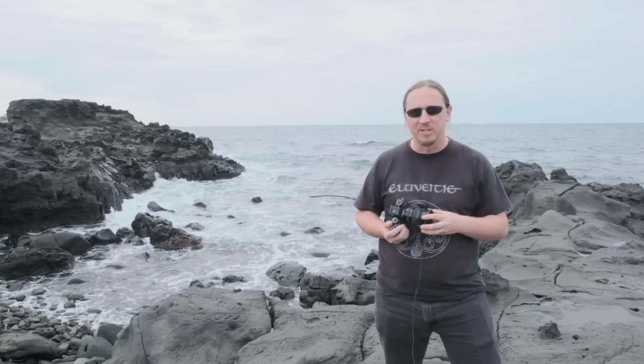Today we're going to talk about choosing the right shutter speed and the right moment for long exposure photography.